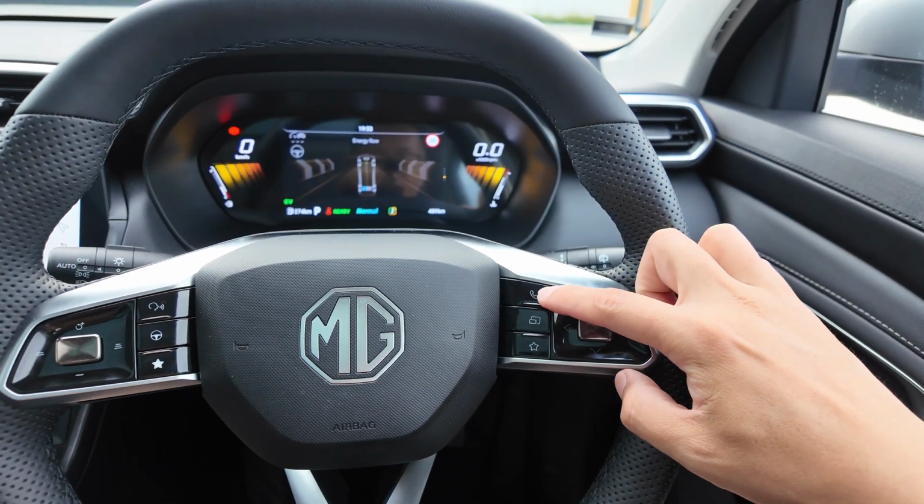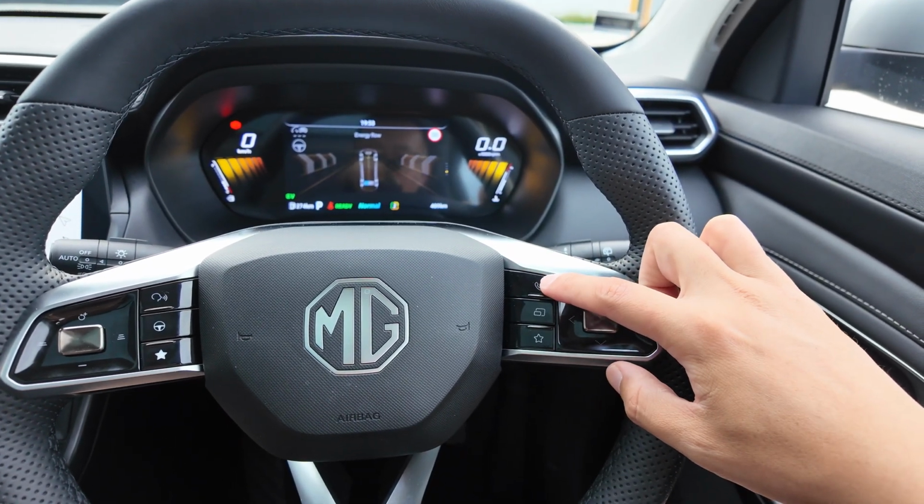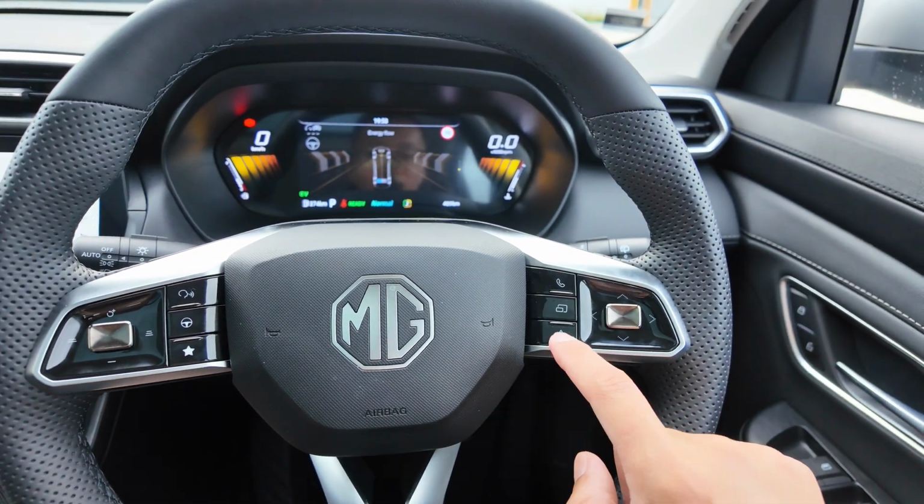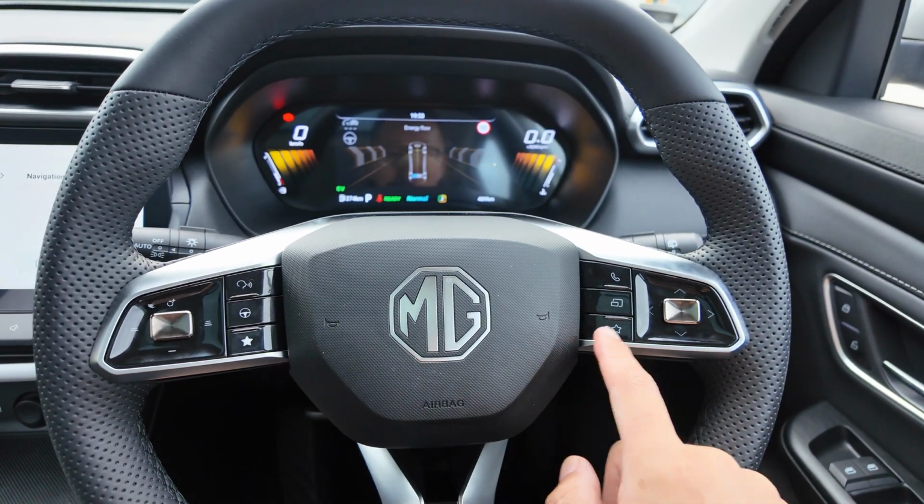Next one on the top, this is the phone connection button. You can press this to answer the phone call, or double tap or press and hold to hang up one of the phone calls. Then on the right bottom, you'll get these two star buttons.